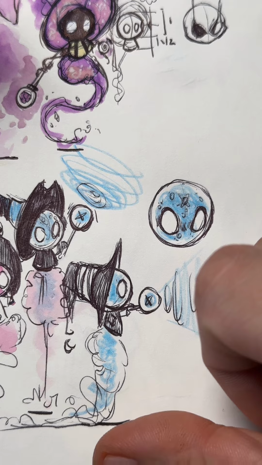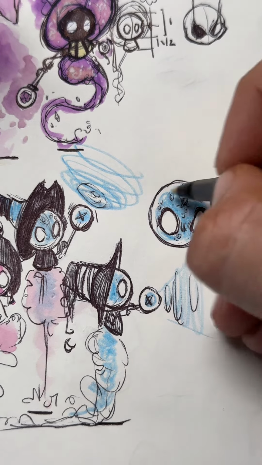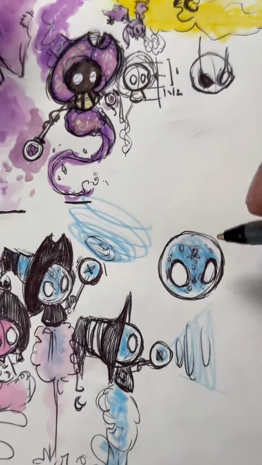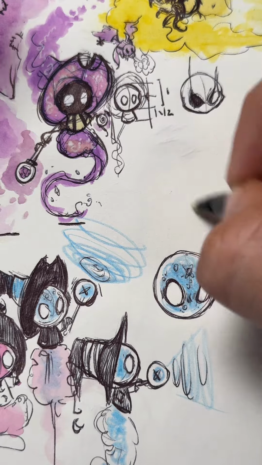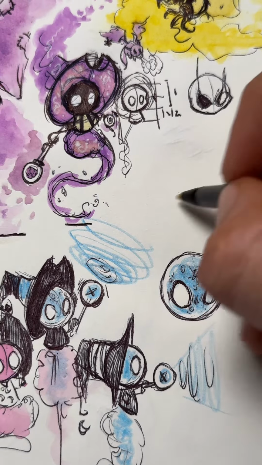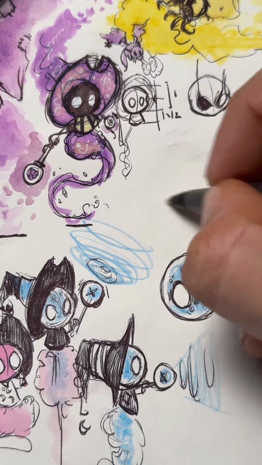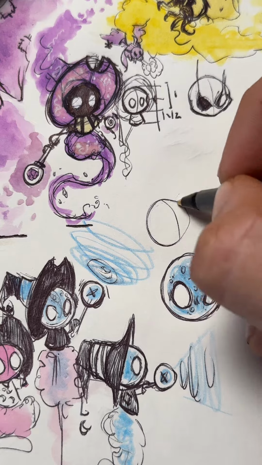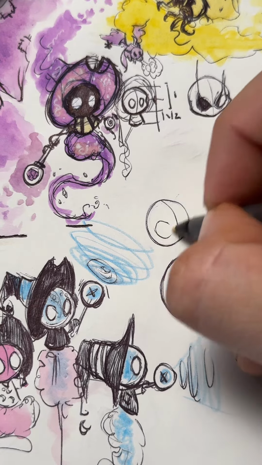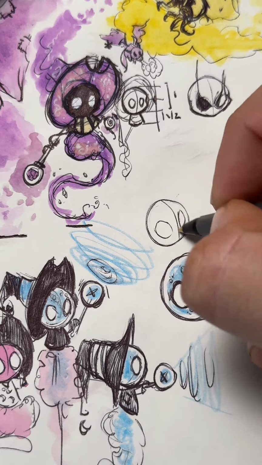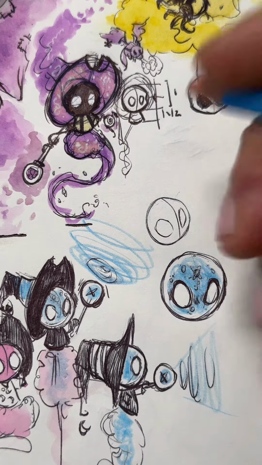What if the galaxy was in his eyes? But then we're reducing it too much. Like if the galaxy's in his eyes, right? Let's make this so you have the actual concept anyways. So if you have the concept of it being like that, then the only part that's the galaxy part is literally just here.